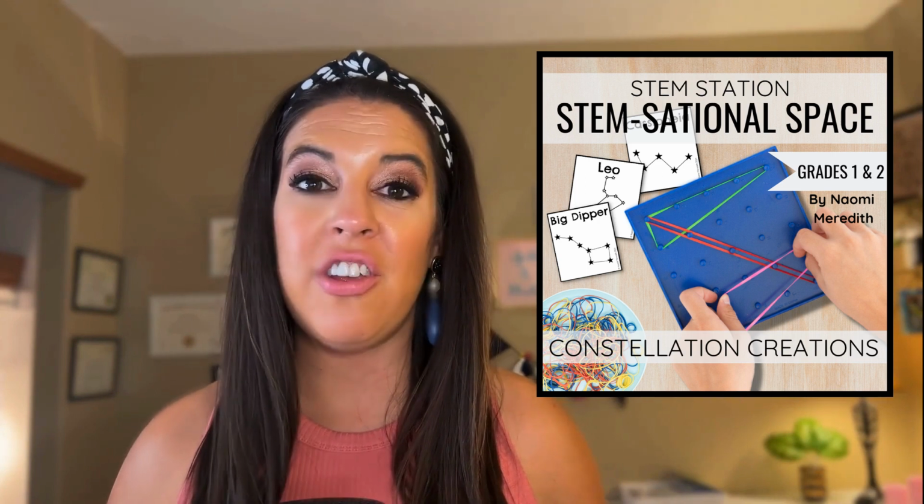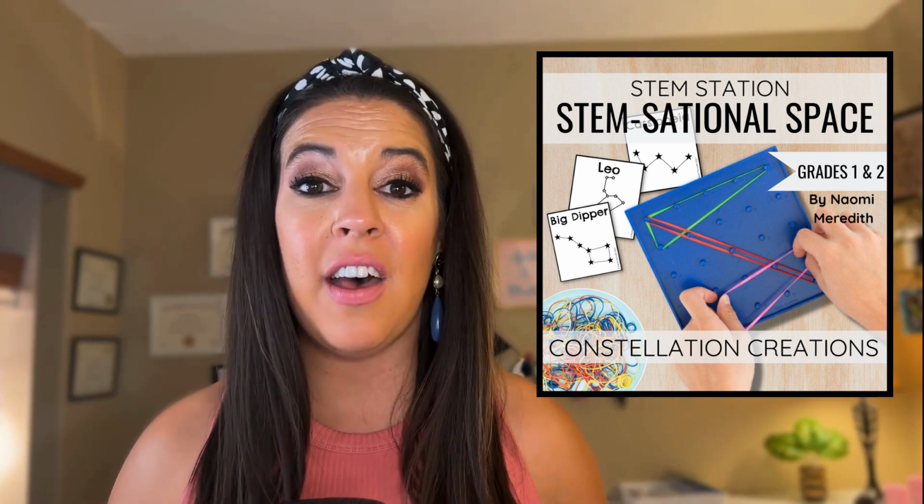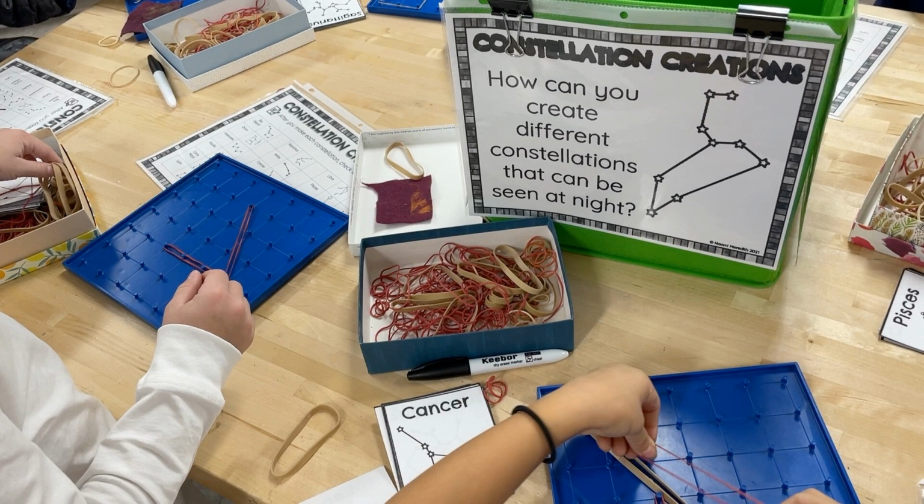The math station was geoboard constellations, and students had different images of famous constellations that they could build using the geoboards and then check off on their laminated list of which constellations they were able to build during that time.